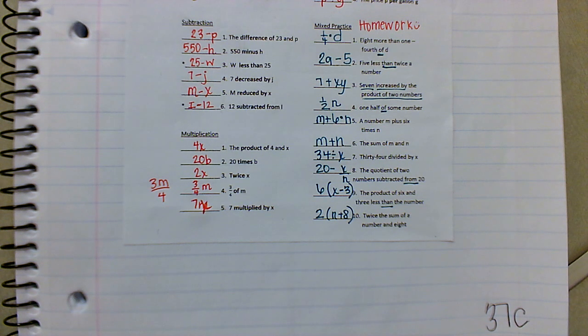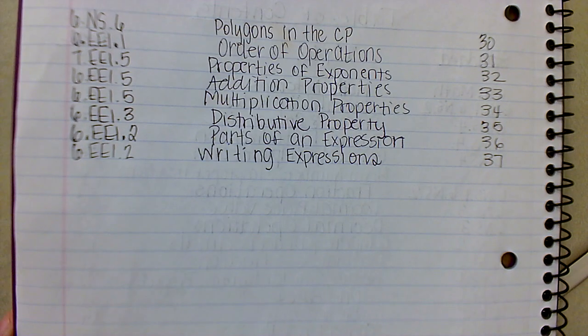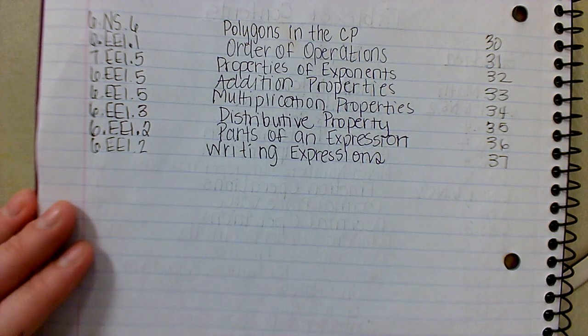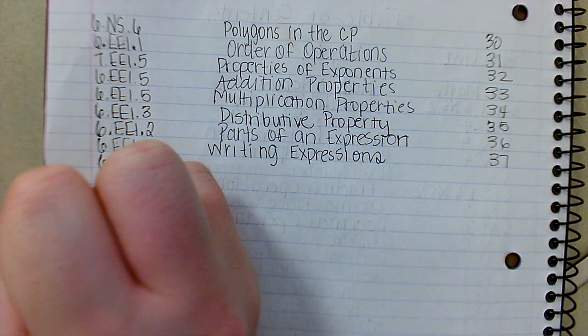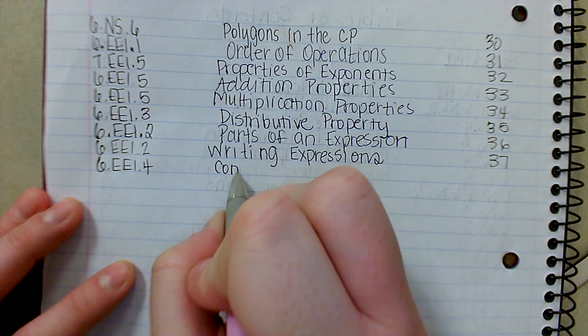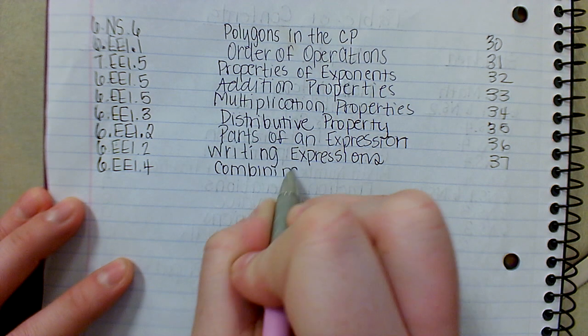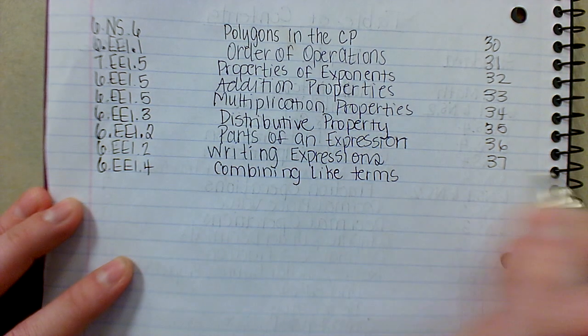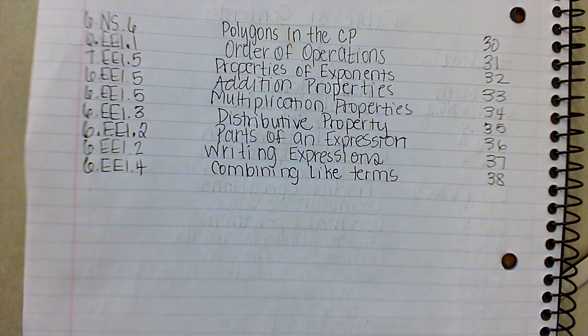All right, we're going to make a new entry in our journals today. Combining like terms.